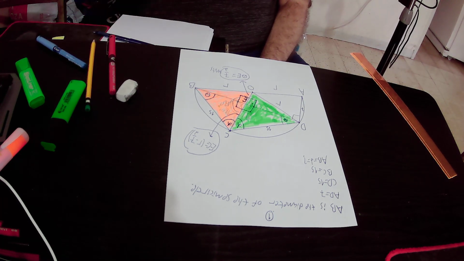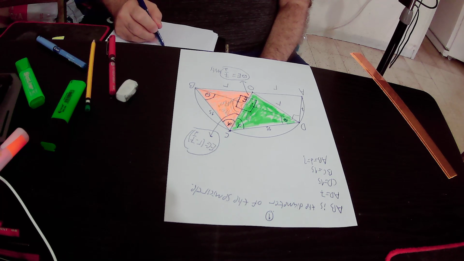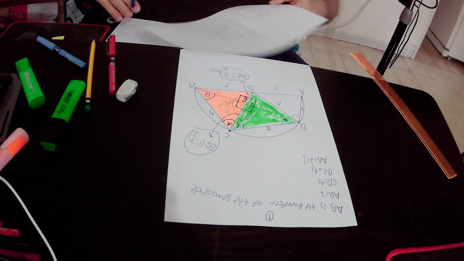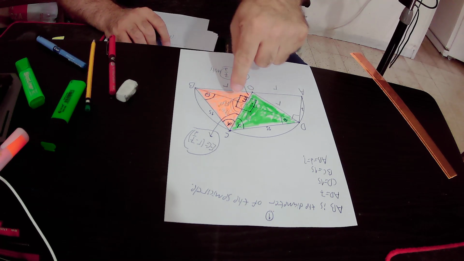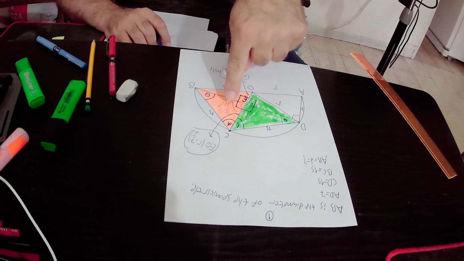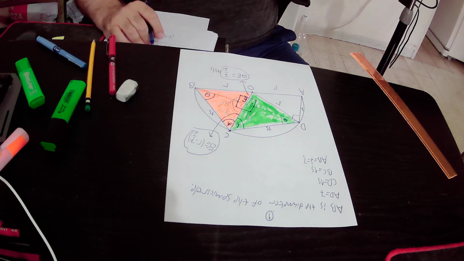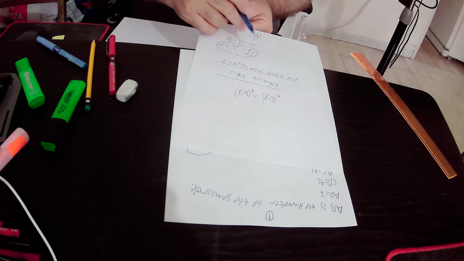According to the Pythagorean theorem, the square of the hypotenuse is equal to the sum of the squares of the perpendiculars. So we will create the statement that EB square equals EB square. Actually, side EB belongs to both of these right triangles: it belongs to triangle EBC, and side EB also belongs to triangle EOB. So we have this equality that EB square equals EB square.